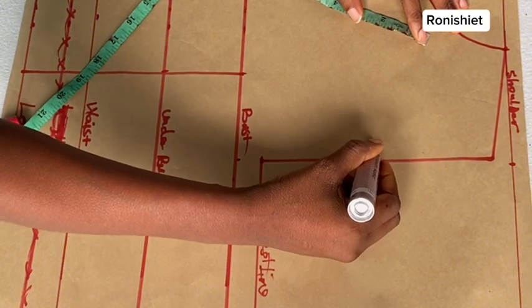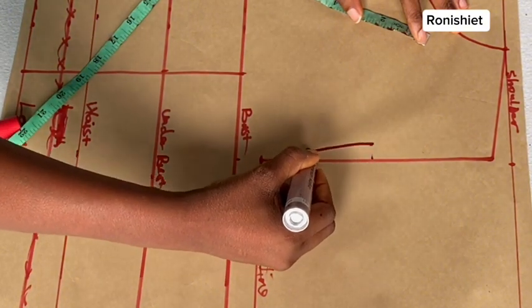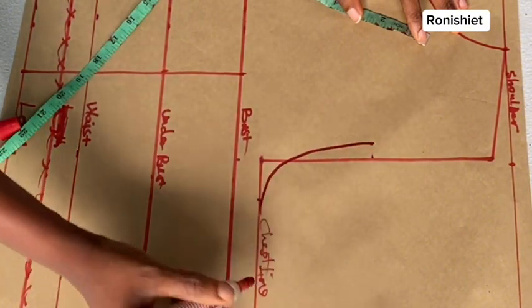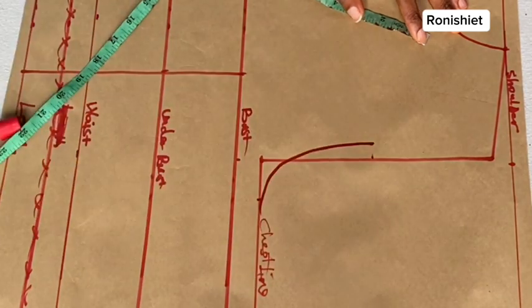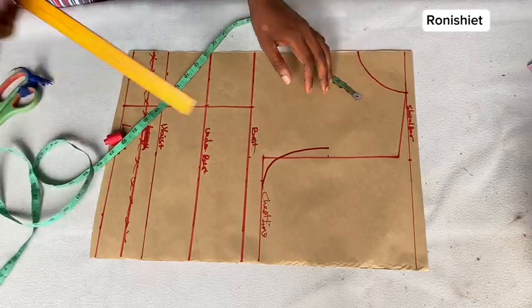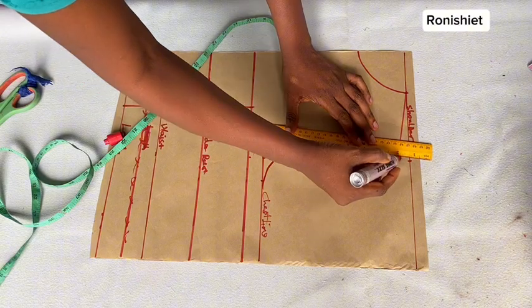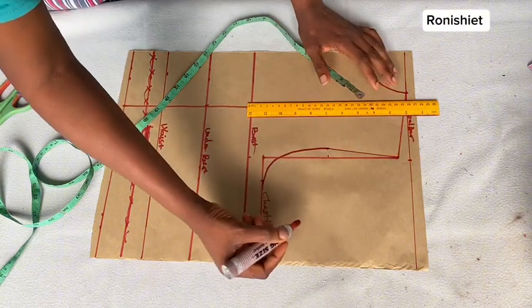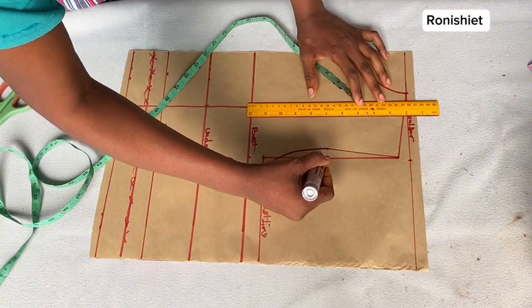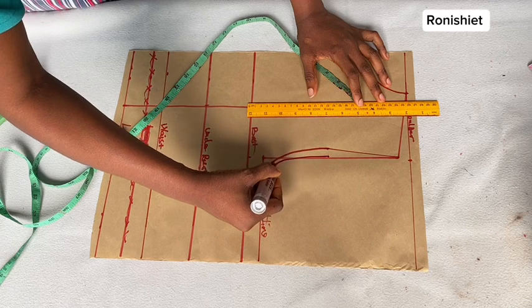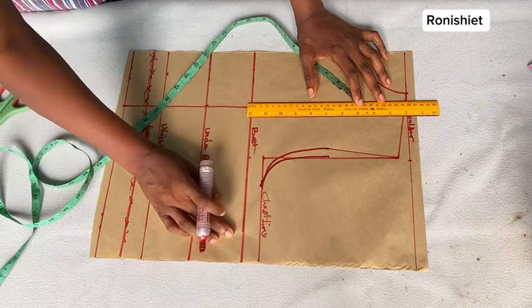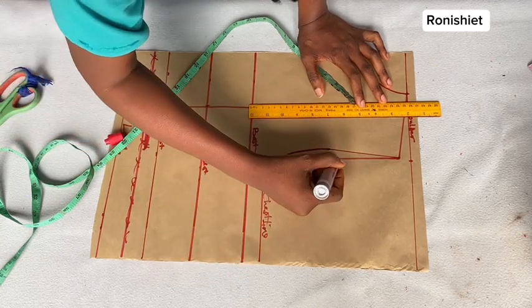armhole curve. Now on the chest line, you're going to mark 1.5 inches here. Now connect these dots down to that 1.5 inches dot on the chest line. So these two dots here are very, very important, especially for people who do not have the curve ruler. So if you're using your free hand, it's really going to help. So please use your pencil first before you then use a marker.